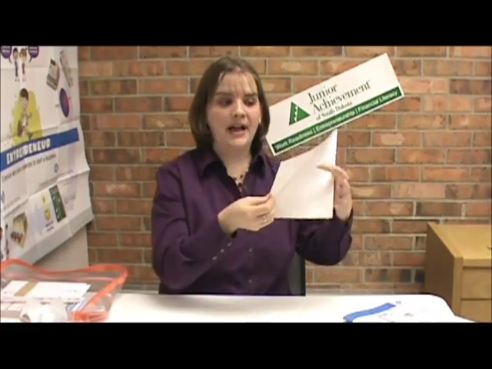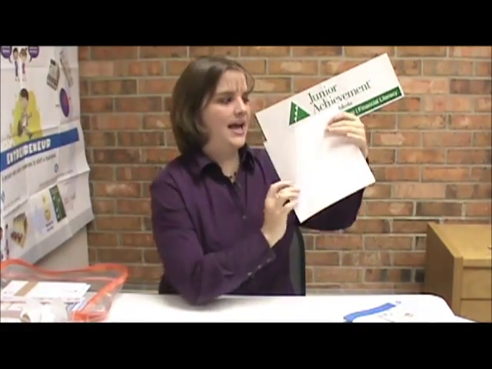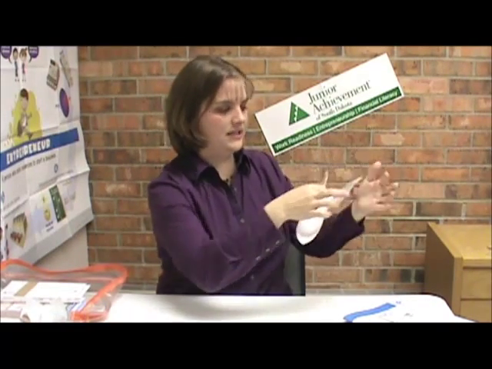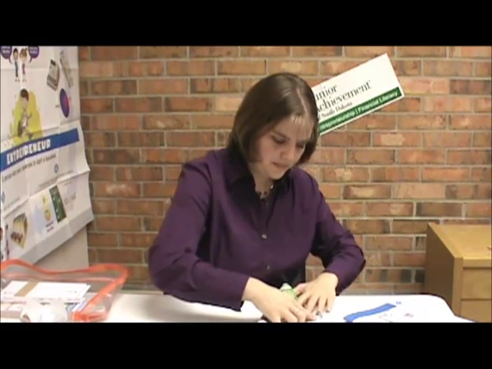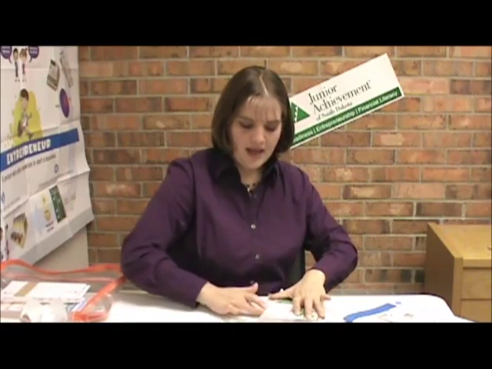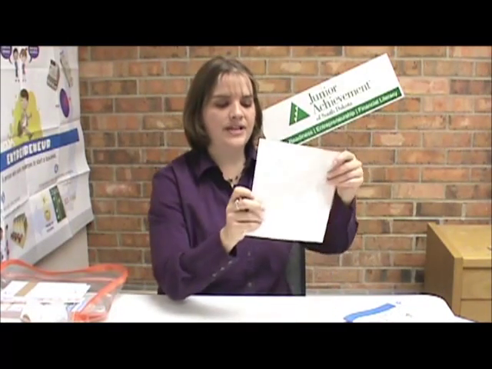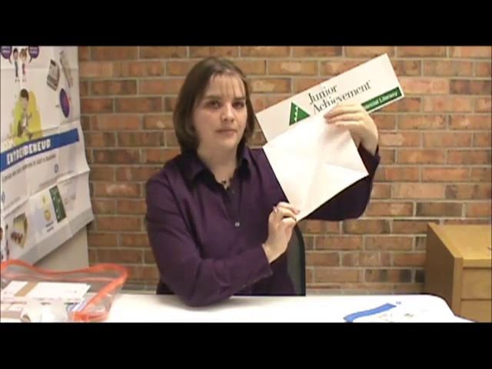Then they're going to open it back up, and they're going to fold the opposite diagonal. So then they're going to fold it this direction. That is going to create the center crease and kind of your center point so that they can see how to fold it from there.